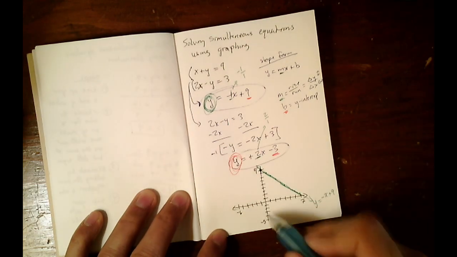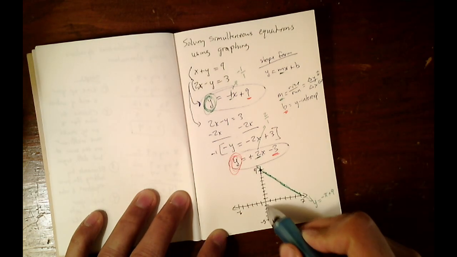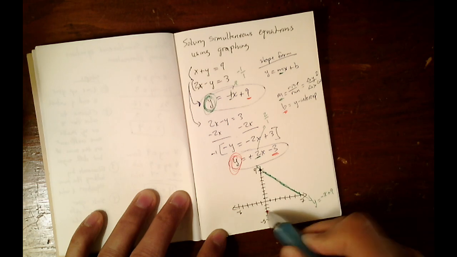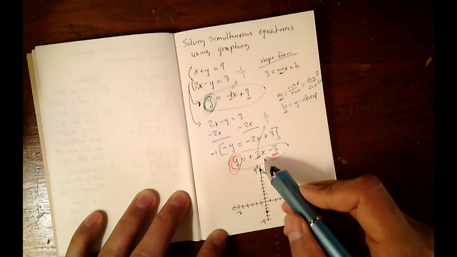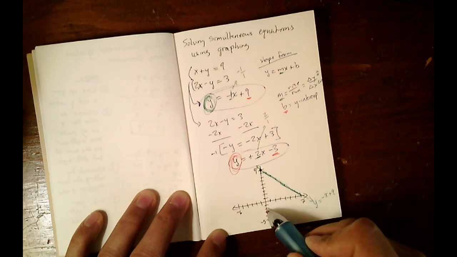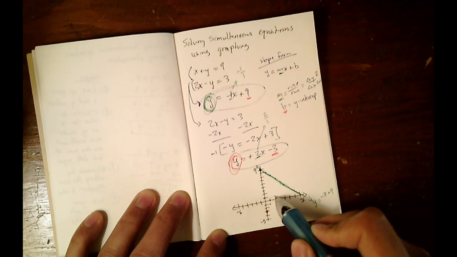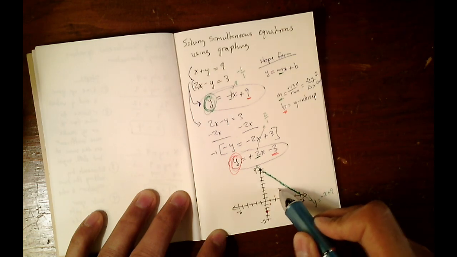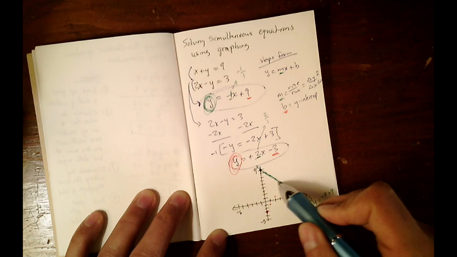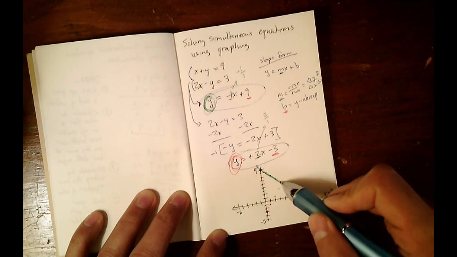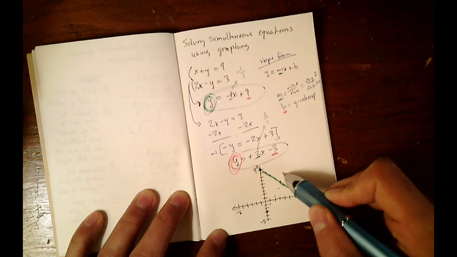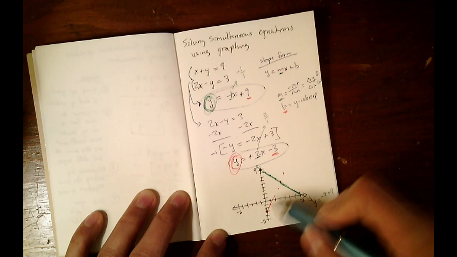I will do the next one in red. Our y-intercept is negative 3, so 1, 2, 3, put a dot. And our slope is 2 over 1. So we're going to go 2 up and over 1, 2 up and over 1, and continue. And it should form another line.